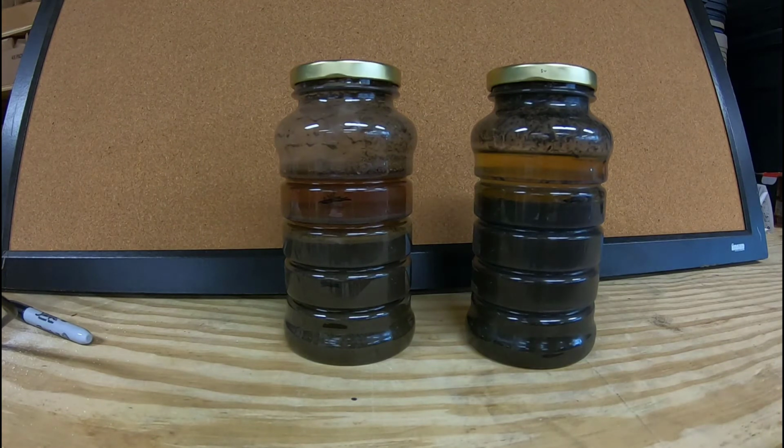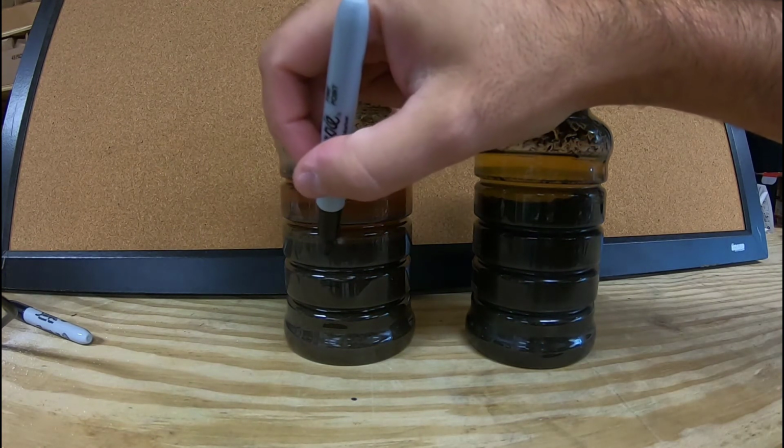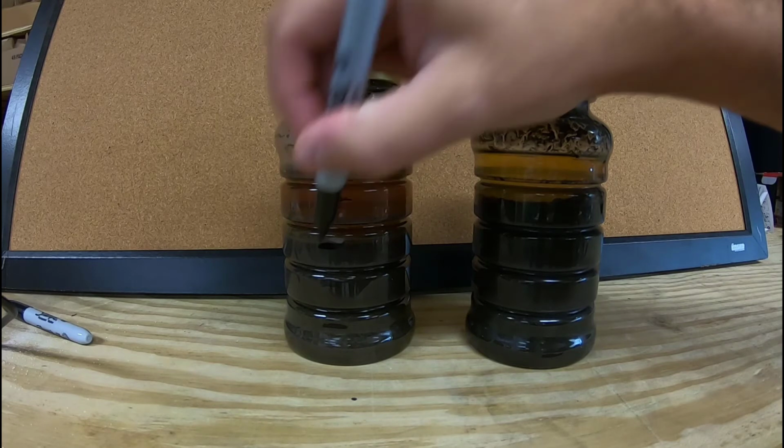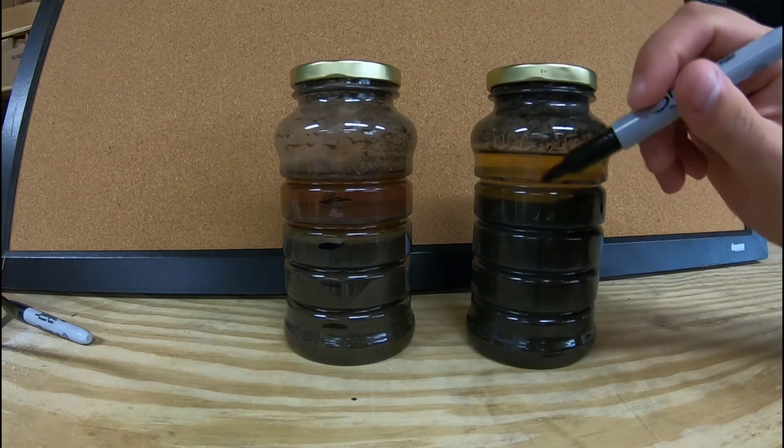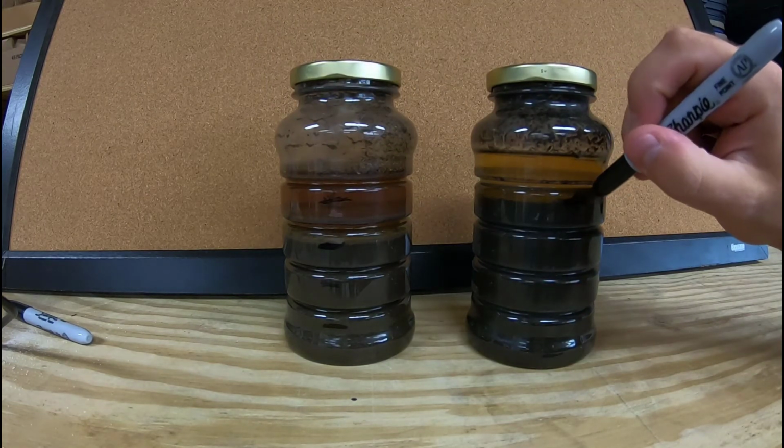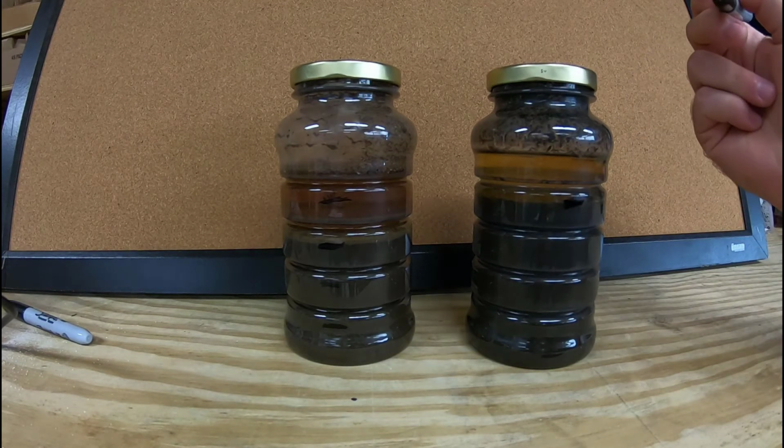After 48 hours have passed since you first shook the jar, you're going to mark your clay line. The clay line should be above the sand and silt line and shows that most of the soil particles are now out of suspension.